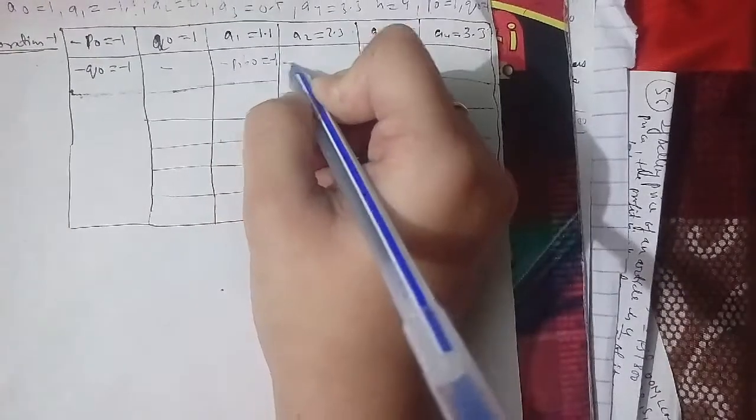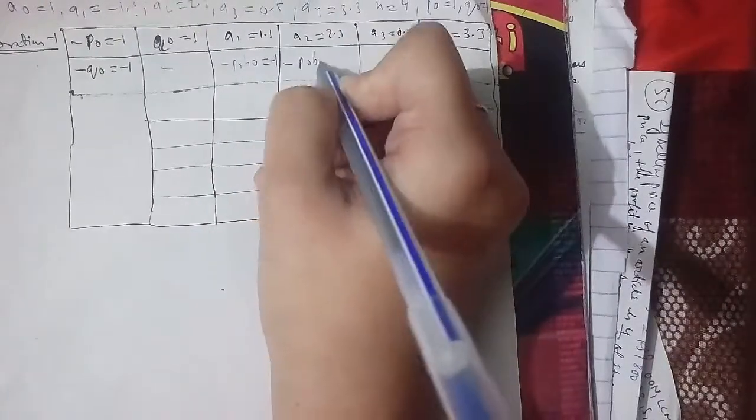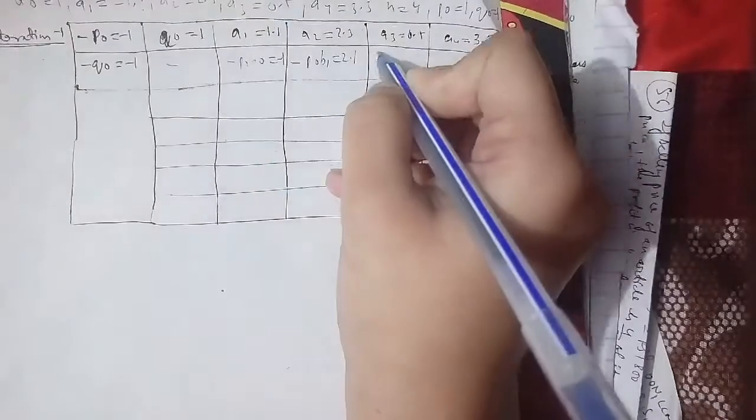So with the same, for A0, this has been for 0 that has been detached, minus P0 B0 is equal to minus 1, minus P0 B1 equals 2.1, minus P0 B2 is equal to minus 3.4, and minus P0 B3 is equal to 0.8.